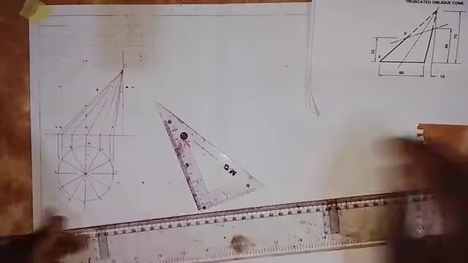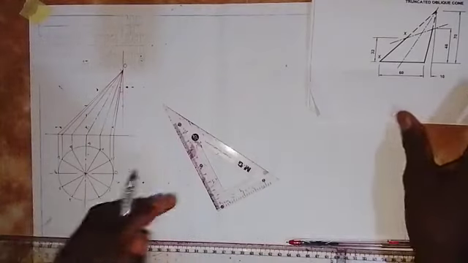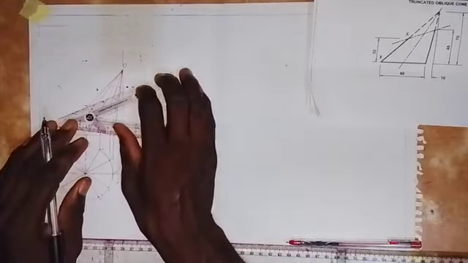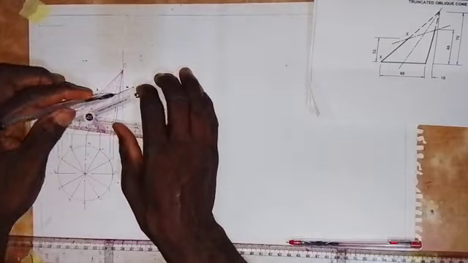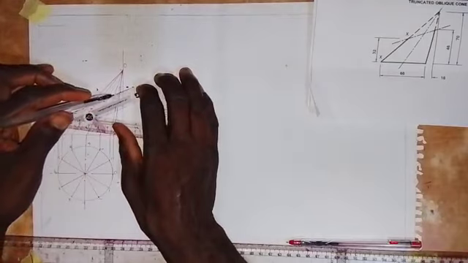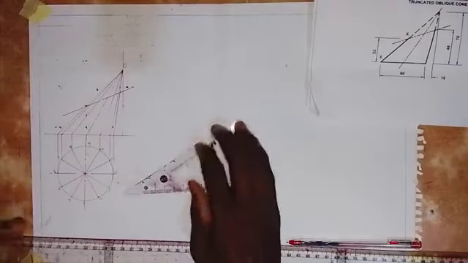So what we have to do now is to produce the cutting plane. So we draw the cutting plane like this. The cutting plane goes like this. Okay, so this is the cutting plane.